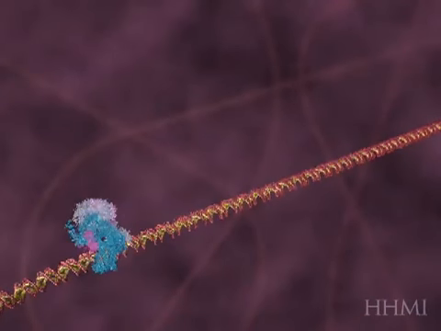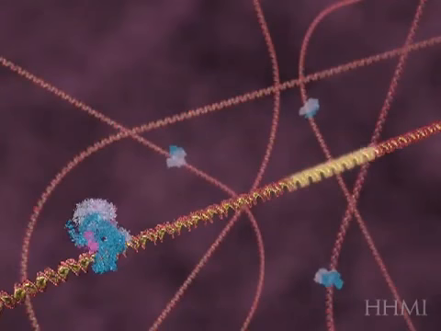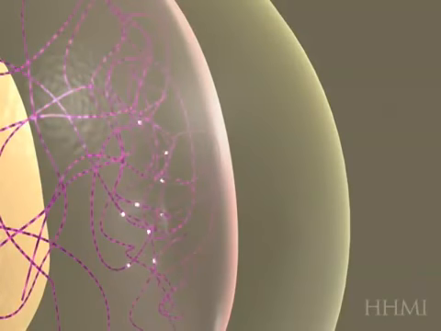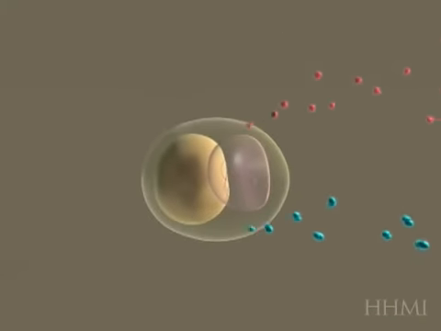And because PPAR gamma is in several locations in the nucleus, a network of genes becomes activated that changes the balance of proteins that are produced by the cell, changes the function of the cell by activating this network.